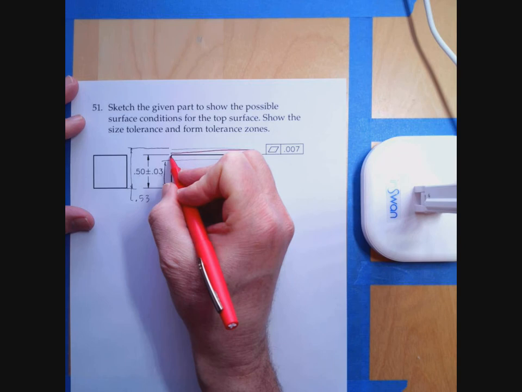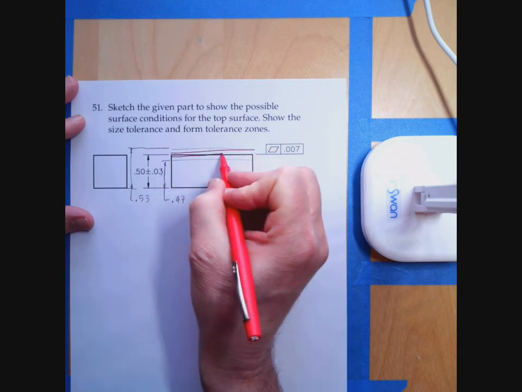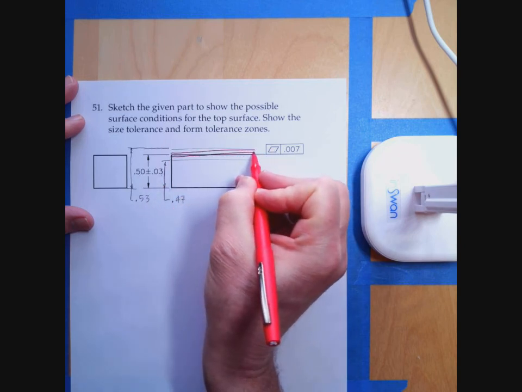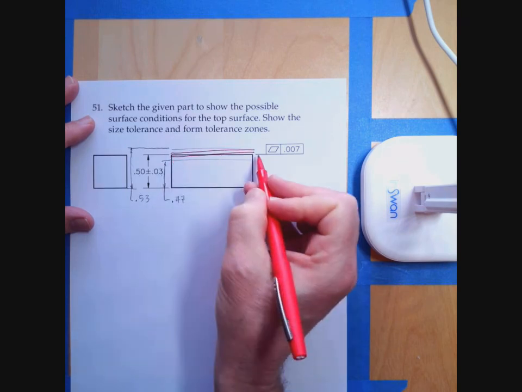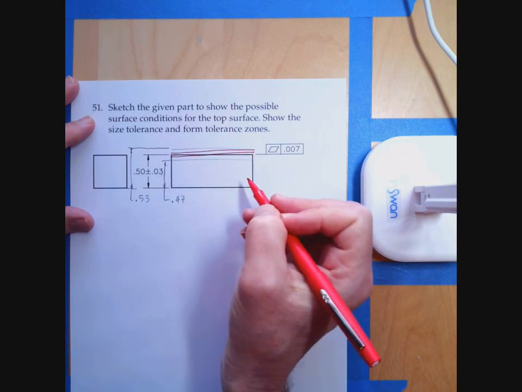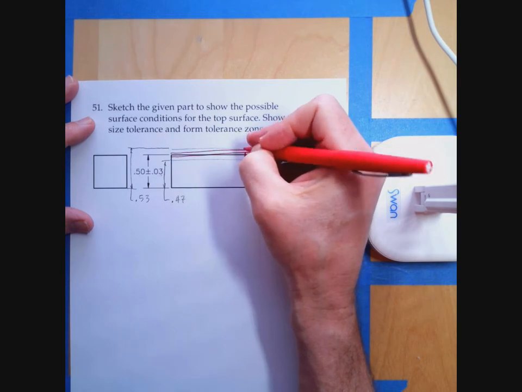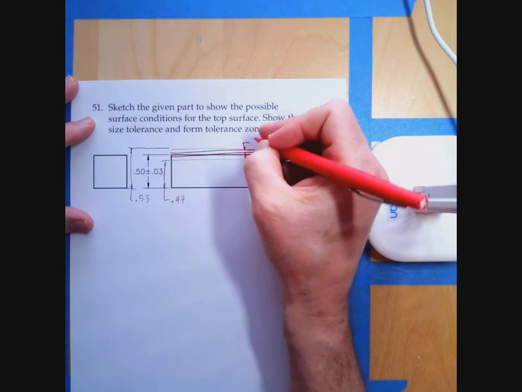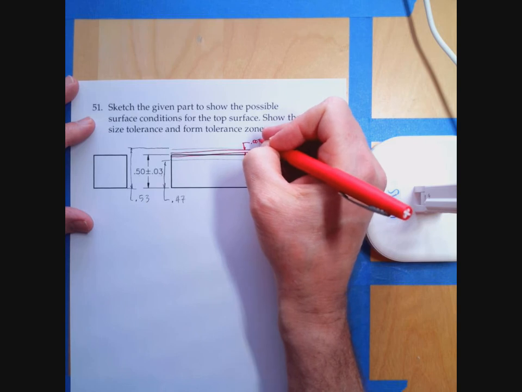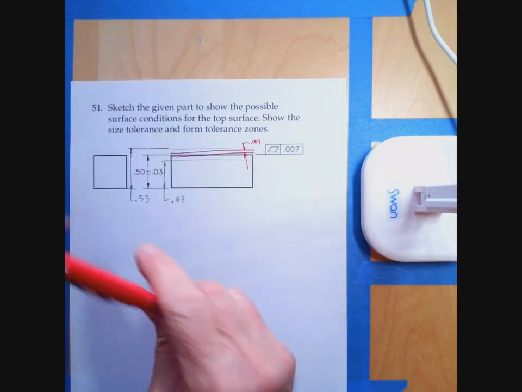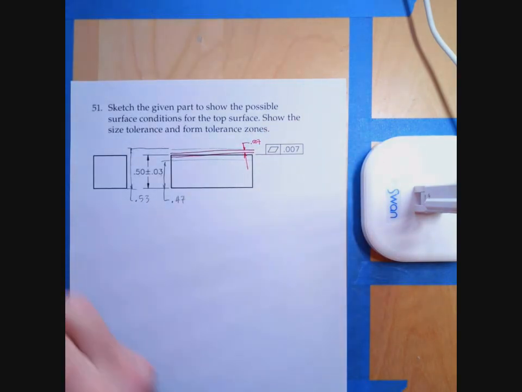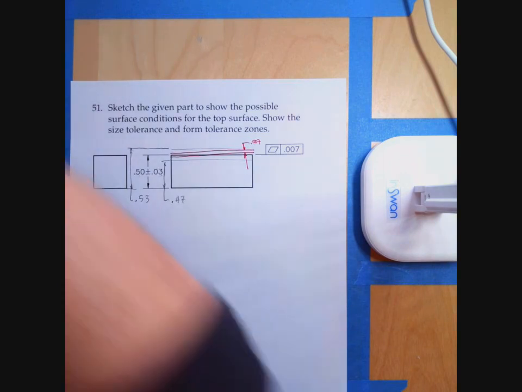They just cannot exceed the boundary, the upper and lower boundaries. So this is 0.007 inches. And the surface, now what color do I have here? The surface, I have a green.